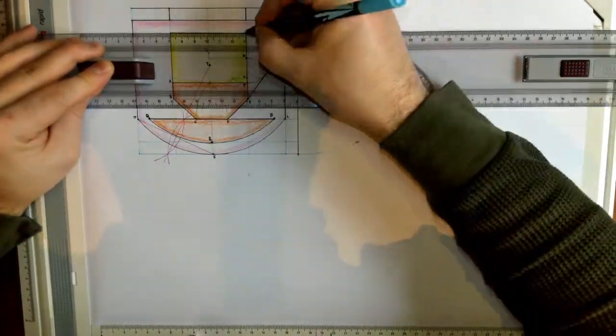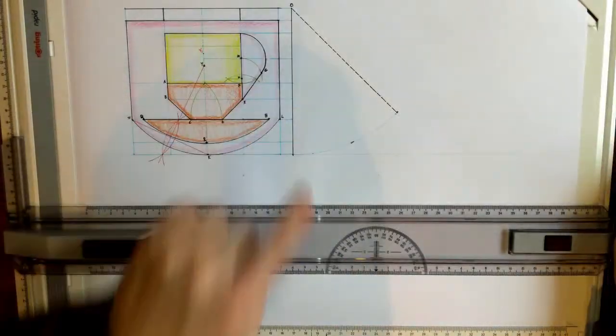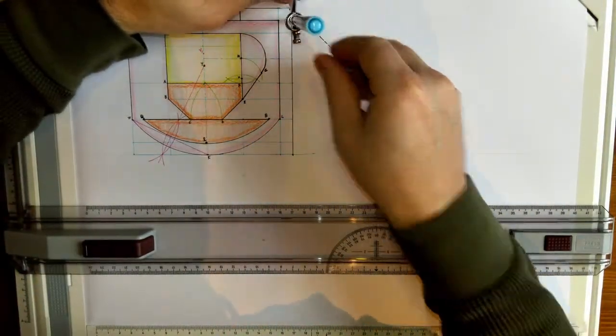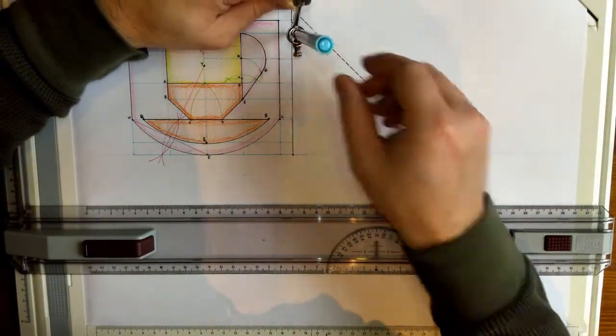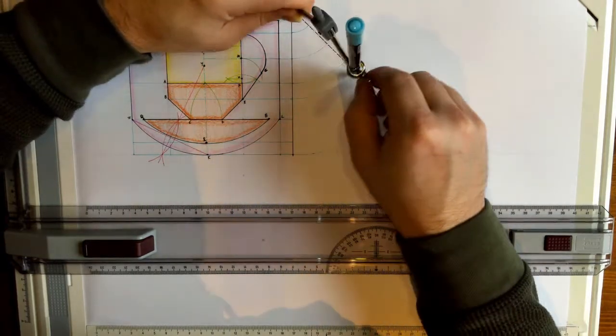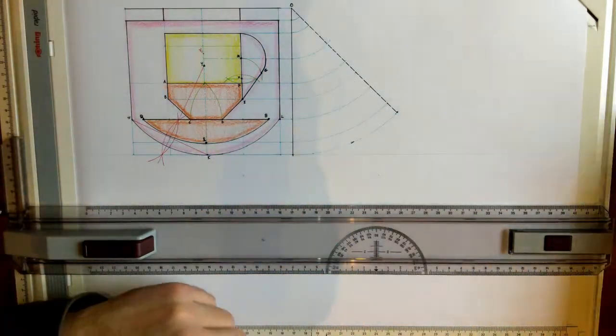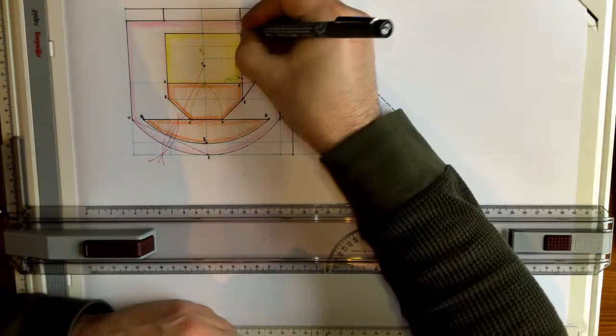Take all your points now across from the elevation to hit the line coming straight down from O, and then put the compass on O and swing each of those points onto that broken dashed line, the rotated line.